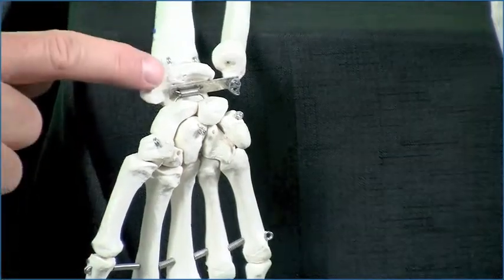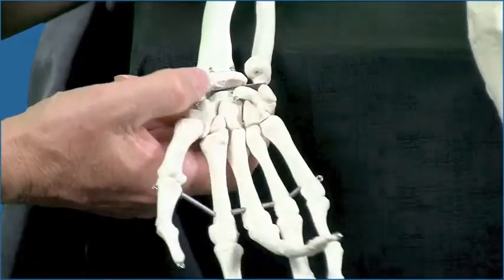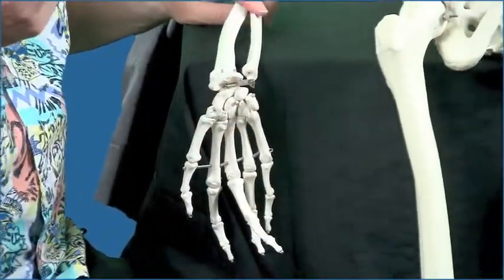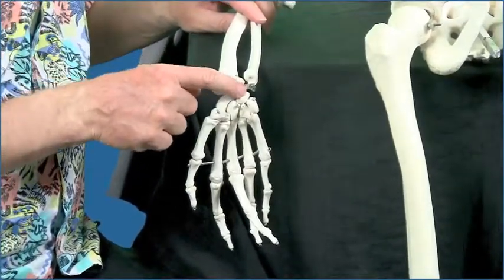So when we look at the end or the distal part of the radius, we're going to be seeing that it's going to be articulating with the scaphoid and the lunate. So the wrist really is going to be three bones: the distal radius, the scaphoid, and the lunate bone.